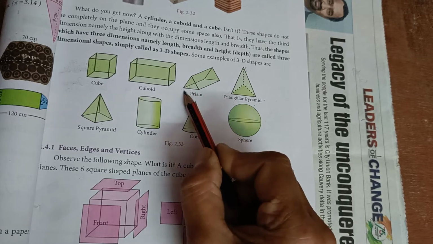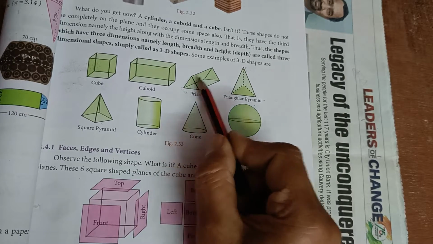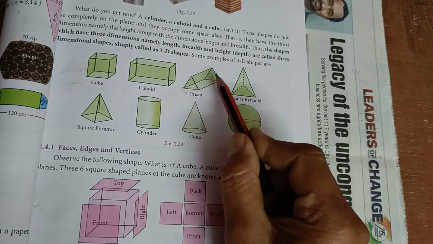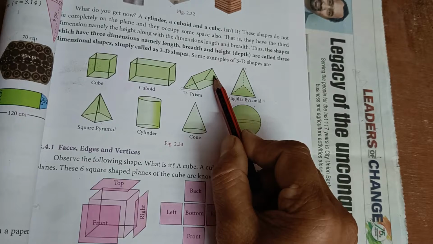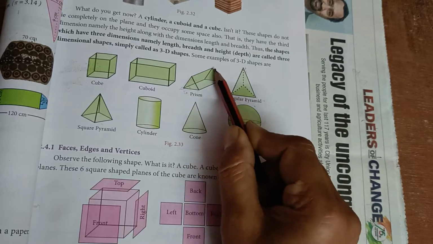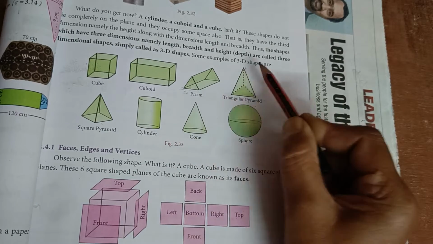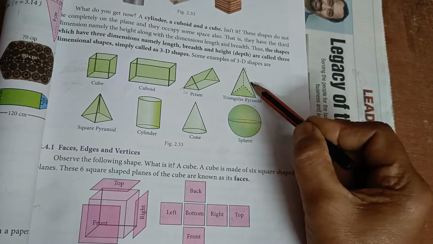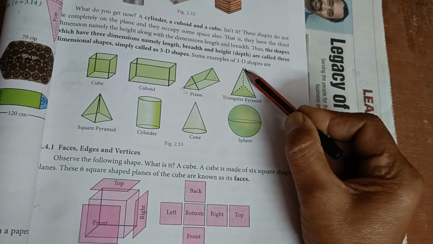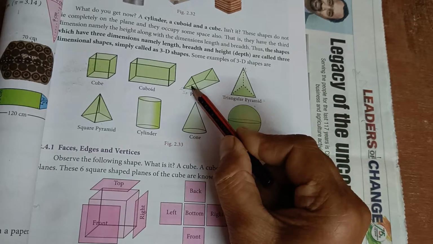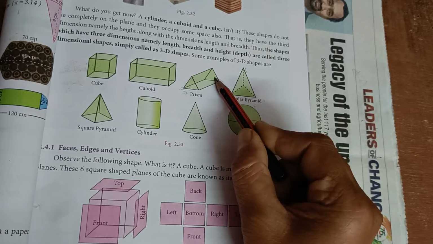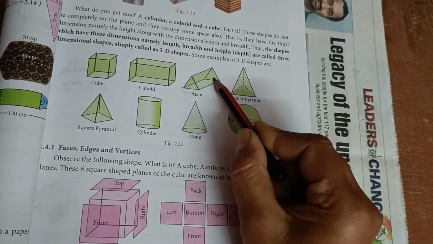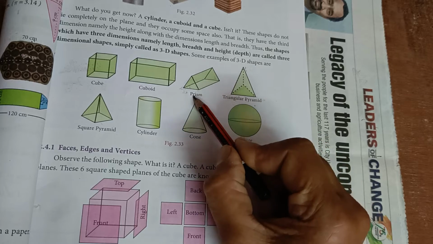Here also we have three sides, 1, 2, 3. But here you look at it, you can see the difference. This is the top face. This is the bottom face. This is the base and this is the top. Both are triangles. But here we cannot see. Can you see a triangle like this here? No. These are the left hand side, right hand side and the base. And the top is a point. Here, the top is also a triangle and the base is also a triangle. So when the top and base both are plane faces, it is a prism.